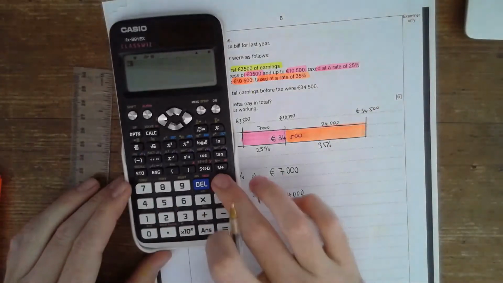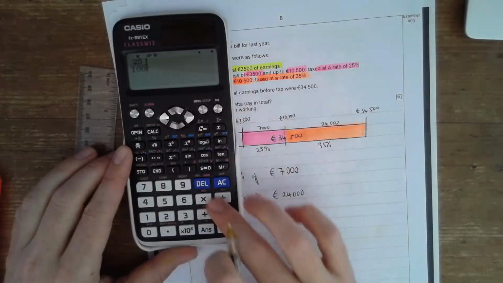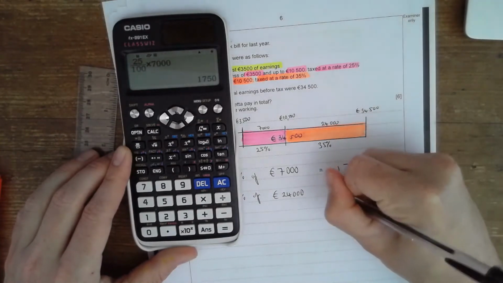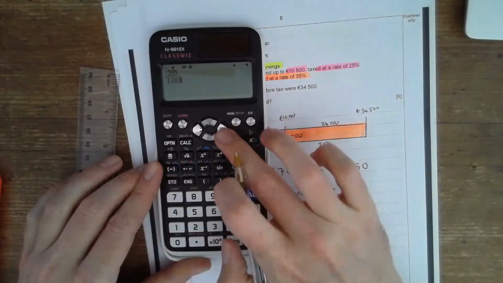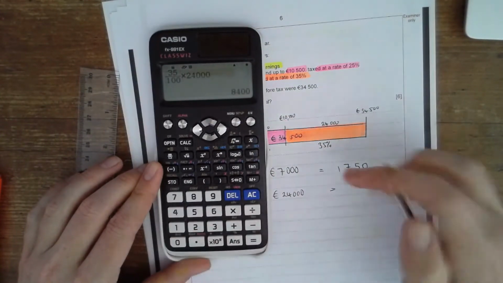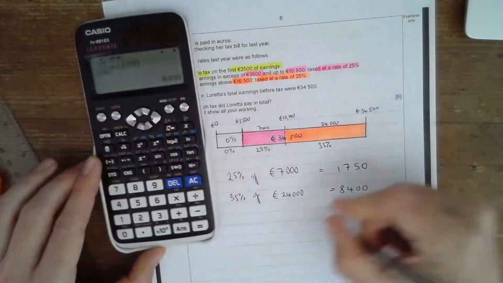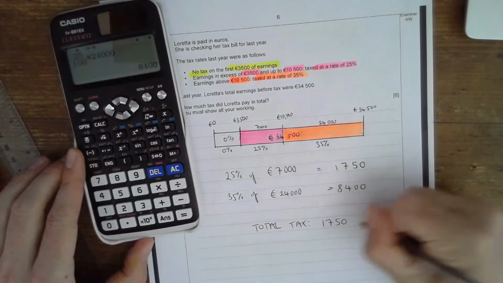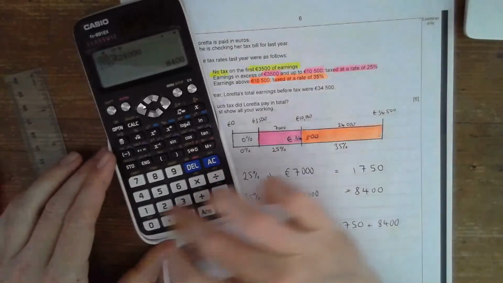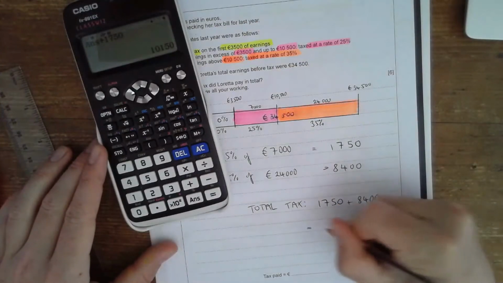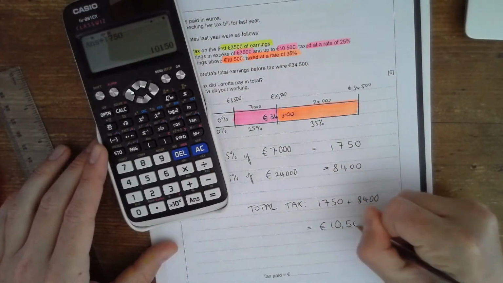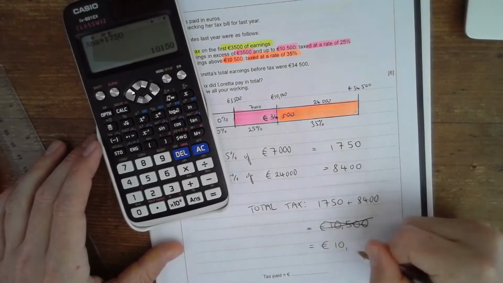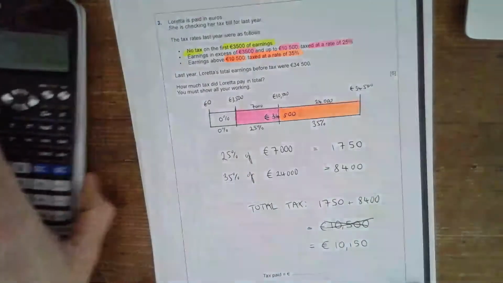Okay, so same as before, percent means out of 100, so 25 out of 100 times by 7,000 is 1750, and 35%, so 35 out of 100 times by 24,000 is 8,400 euros. So her total tax would be the two of those combined. So adding the 1750 onto that gives me 10,500 euros. Oh no, that's light. Misread my calculator display there. It is 10,150 euros. Okay.